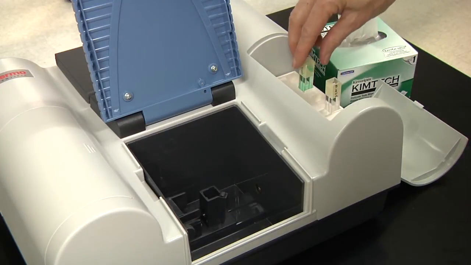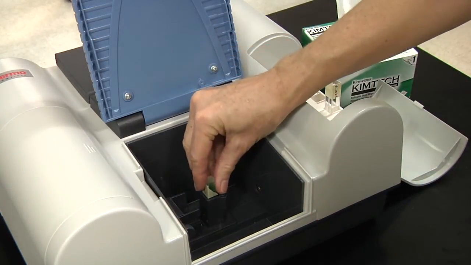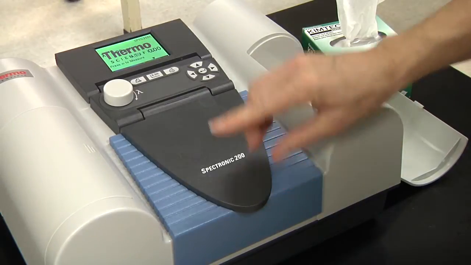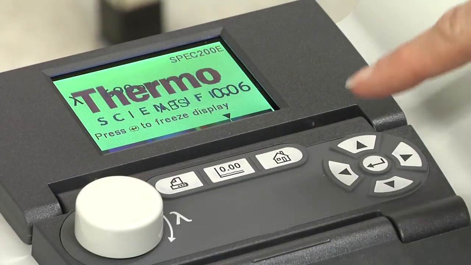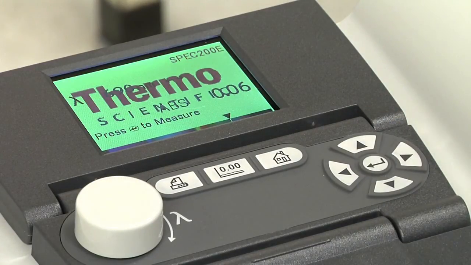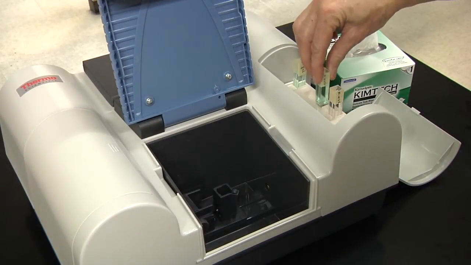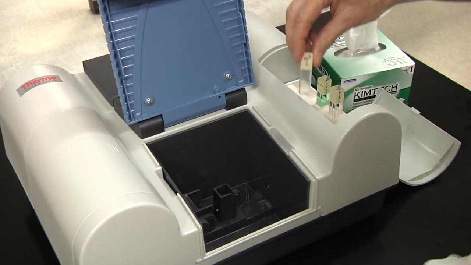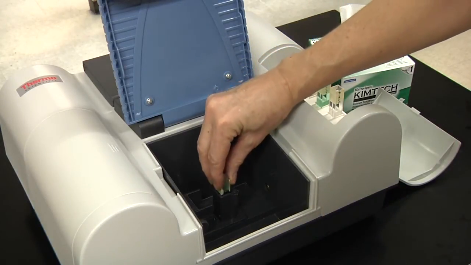Place the cuvette with the test solution into the sample holder and close the lid. Press Enter to measure the absorbance. Press Enter again to freeze the display. Since you have already set the baseline with the blank, the measured absorbance is the absorbance of the substance of interest. Remove the cuvette. Now you are ready to measure the next test solution. If you have multiple test samples, you should frequently reset the baseline with the blank.